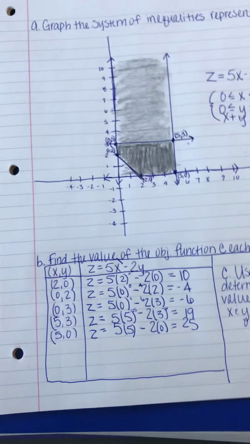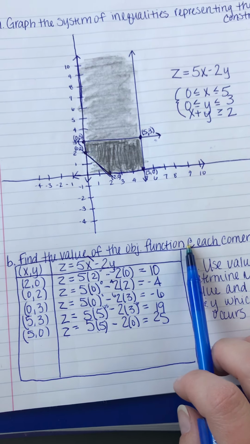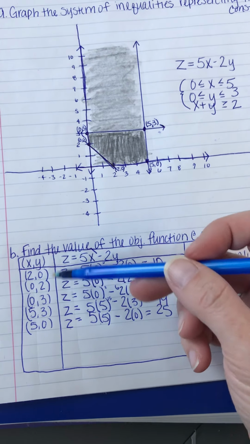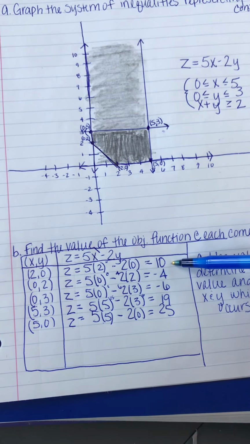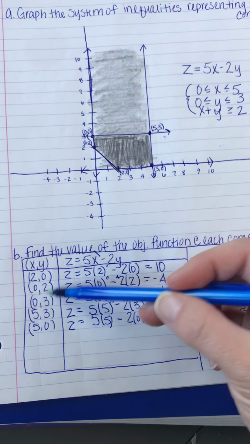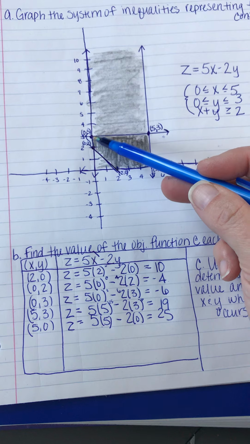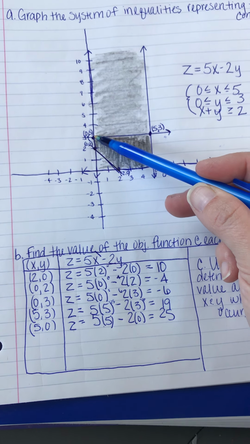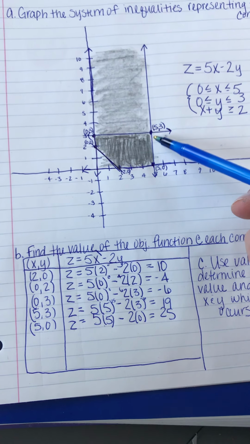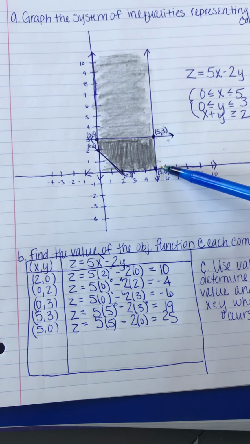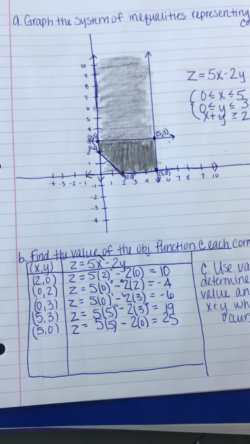So, we have found the value of the objective function at each corner. The value at 2, 0 is 10. The value at 0, 2 is negative 4. The value at 0, 3 is negative 6. The value at 5, 3 is 19. And the value at 5, 0 is 25.